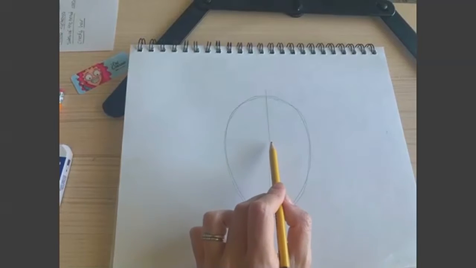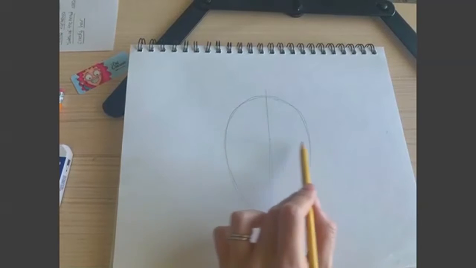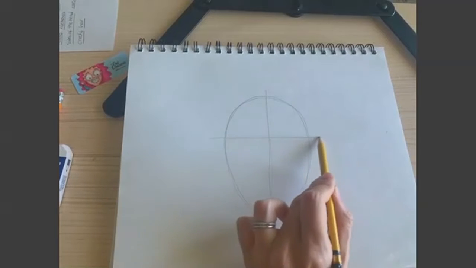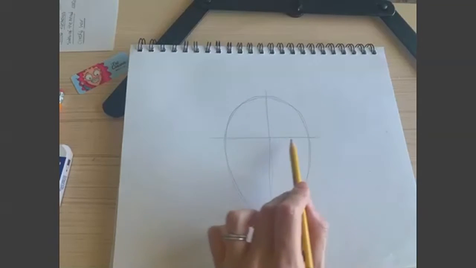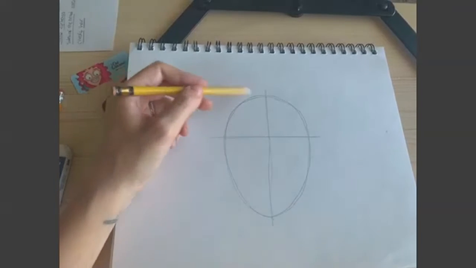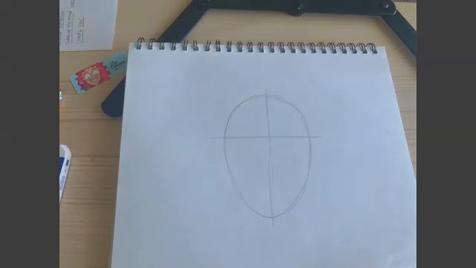So for this character, I want the eyes to be, let's say, not in the middle, but closer to the upper part. So you have an egg shape face and a cross. That's like the essential part for starting your cartoon.